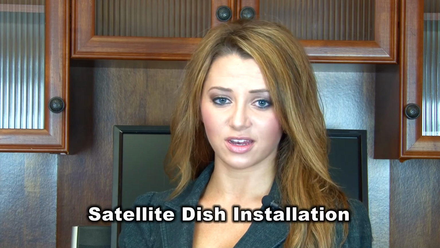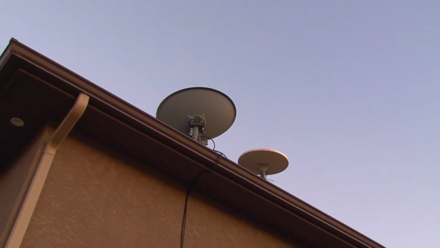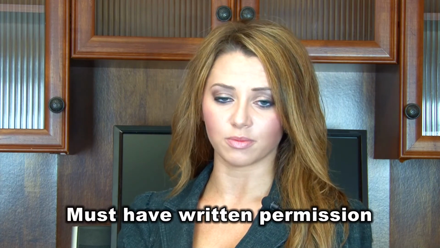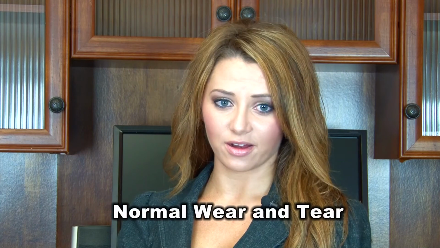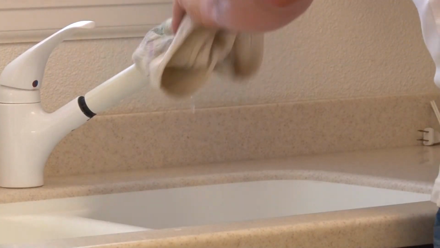Satellite dish installation. If you choose to subscribe to a satellite, TV, cable, or phone service, please familiarize yourself with this section before you purchase the equipment and install. Please be aware that before you can install a satellite dish or cable line, you must have written landlord permission. Normal wear and tear. When ready to move out, refer to this section. It clearly covers cleanliness and move-out condition expectations. Please remember that carpet cleaning will be coordinated by the landlord and expenses will be reflected in the security deposit reconciliation.